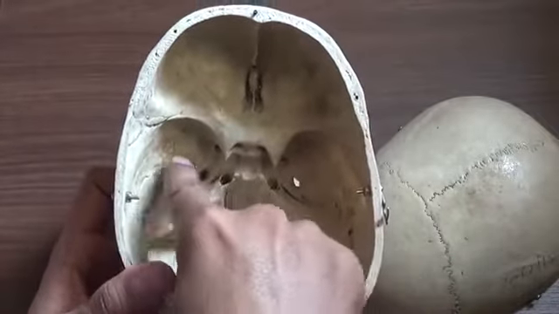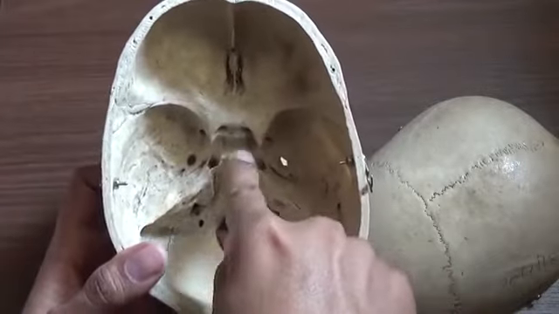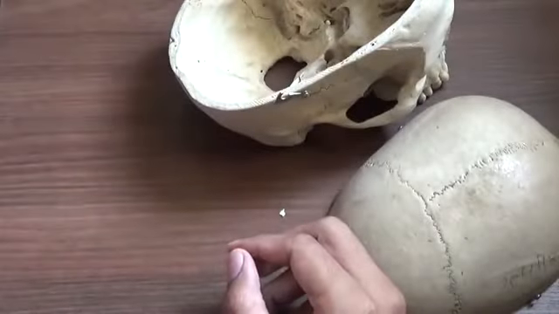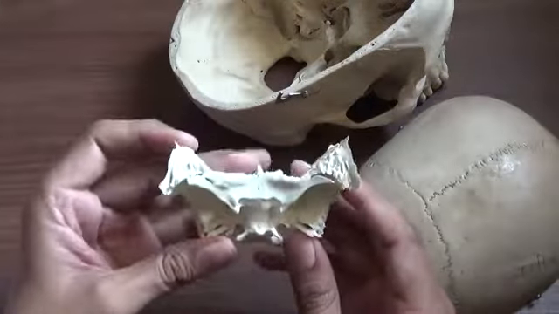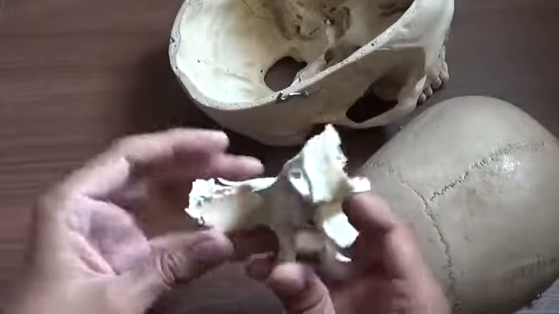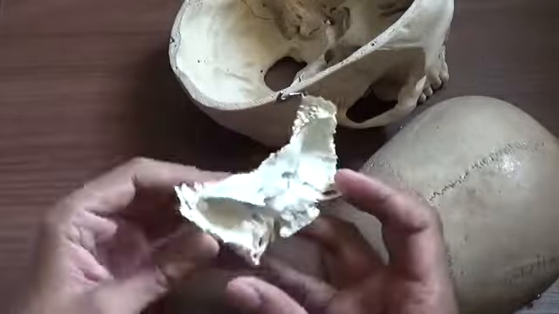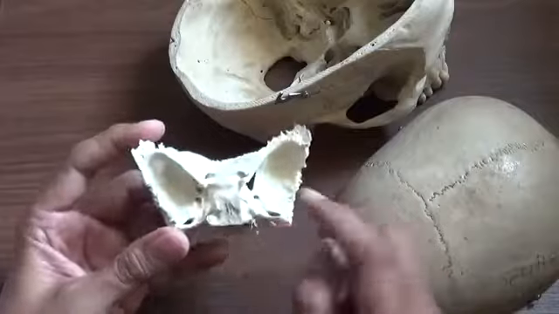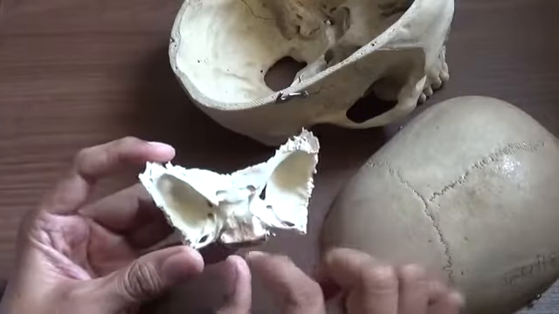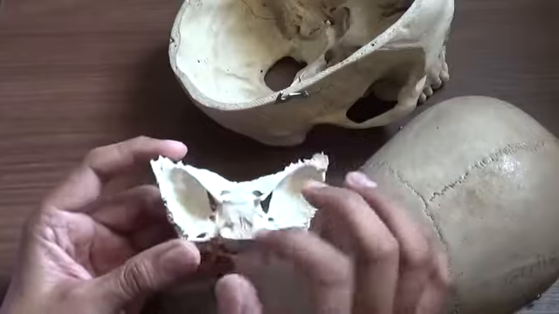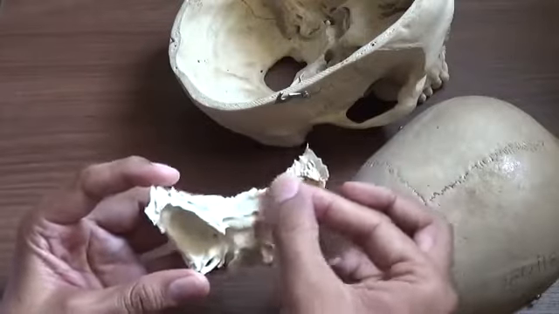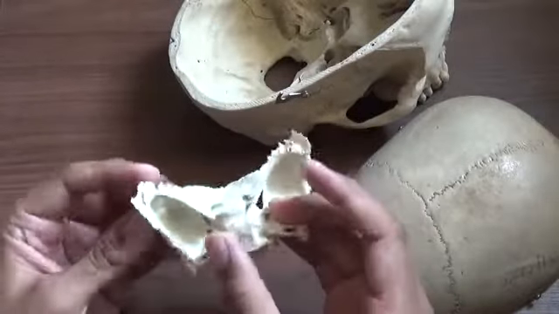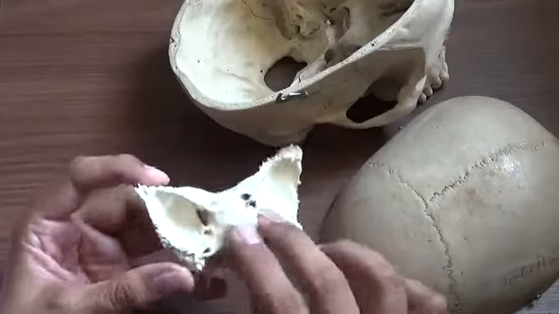So this portion is contributed by the sphenoid. It is a butterfly-shaped bone. Let me show you a separate sphenoid. It is the third unpaired bone. Here it is. So this is the sphenoid, and we'll have a separate video regarding details of the sphenoid. But this is the third unpaired bone. Now it is a butterfly-shaped bone, as I mentioned. Here is the body of the sphenoid, and these two are the wings. The smaller one is the lesser wing, and the broader one here is the greater wing of the sphenoid, and they are fused in the midline with the body.